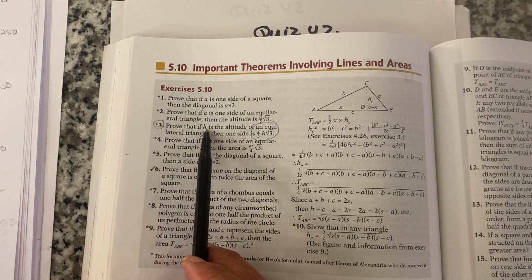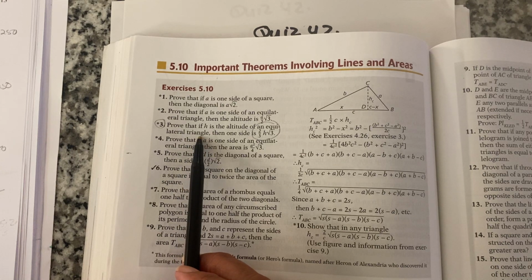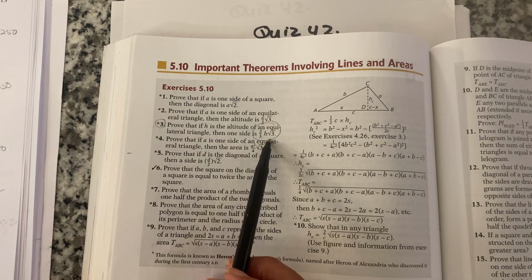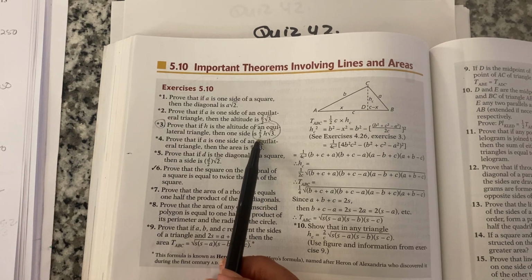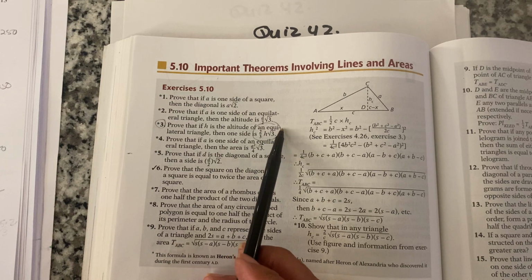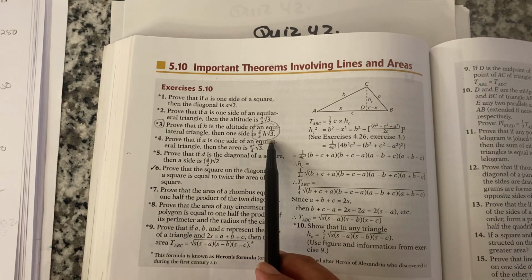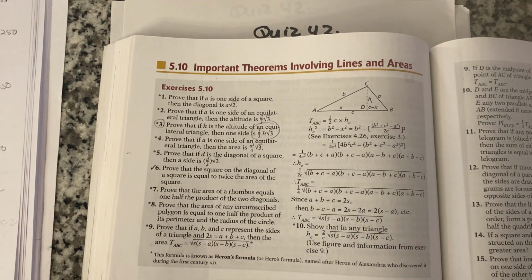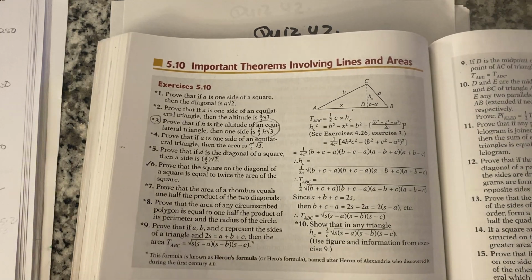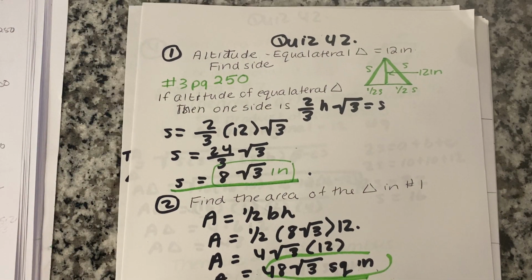Prove that if H is the altitude of the equilateral triangle, that's what we have, we know what H is, then one side, and here's the formula. One side is 2/3 H times the square root of 3. So now we can take this, 2/3 times H times the square root of 3, and use that and just fill in the numbers. How easy is that?